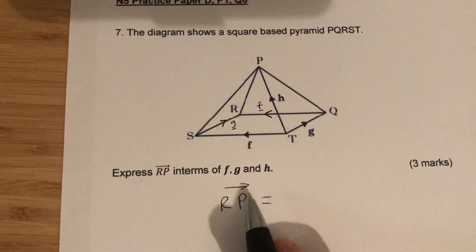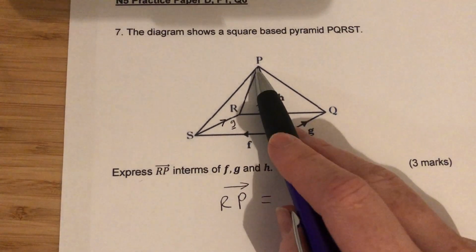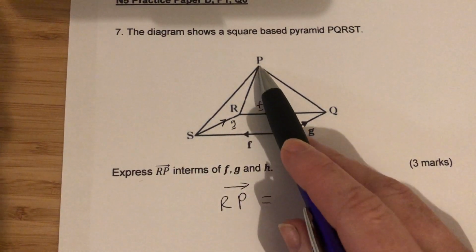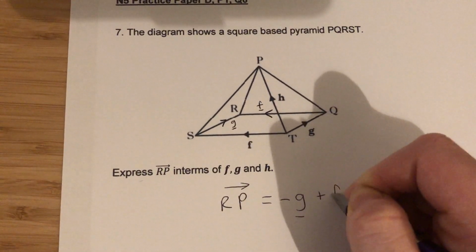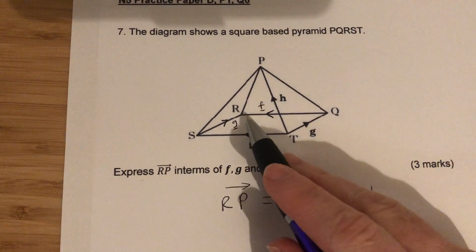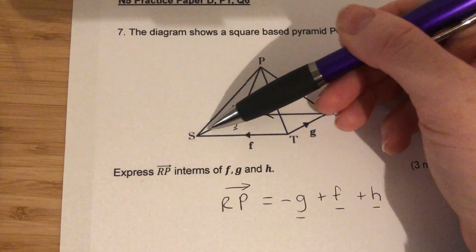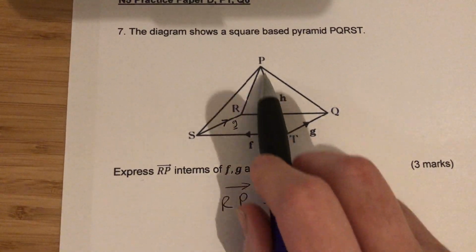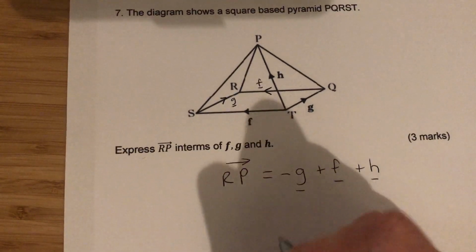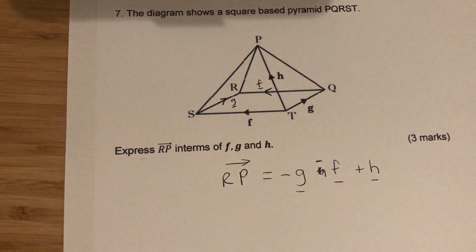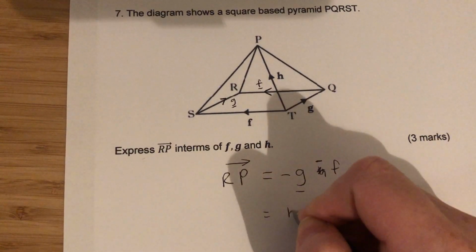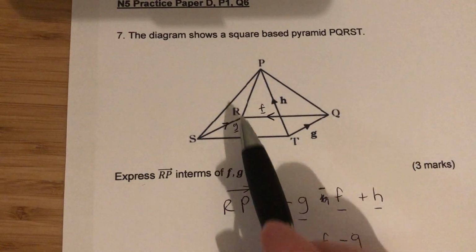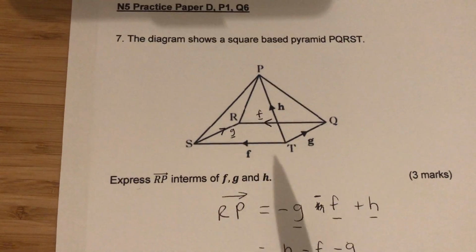So R to P, you're writing what you're doing. R to P, if we can get to T, then we can get up to P. And we've got that here by doing minus G minus F plus H. So just following that again, we've gone against the direction of G, so it's minus G, going against the direction of F, minus F plus H. You could have also done it the other way, minus F minus G plus H. You could, if you wanted to, flip that around so that you had the positive one first, H minus F minus G. Doesn't matter, you could leave it like that, minus G minus F plus H. All right, I'm going to look at one more now.